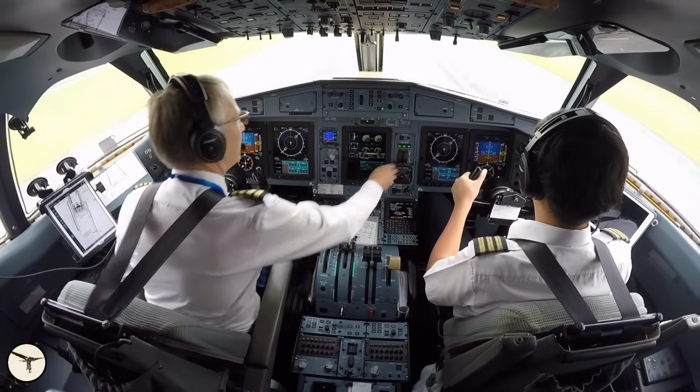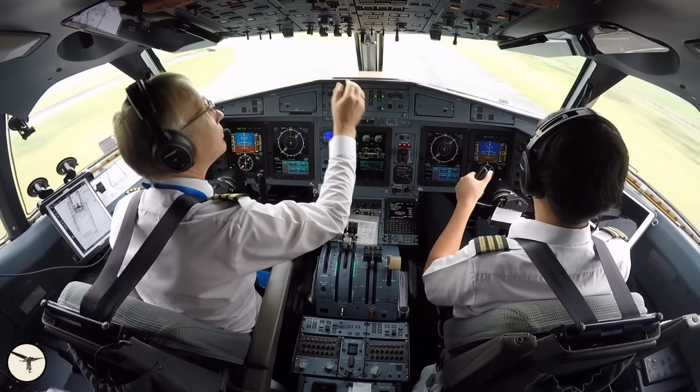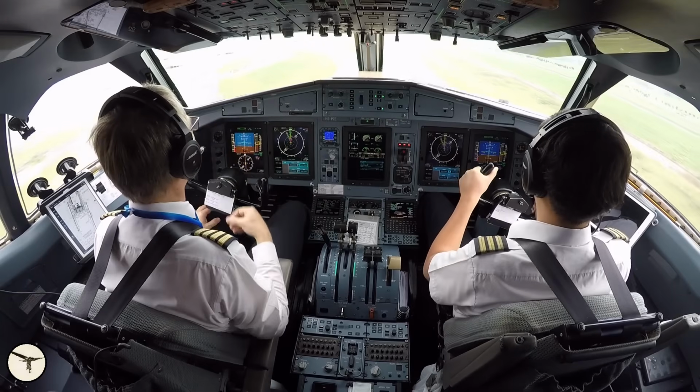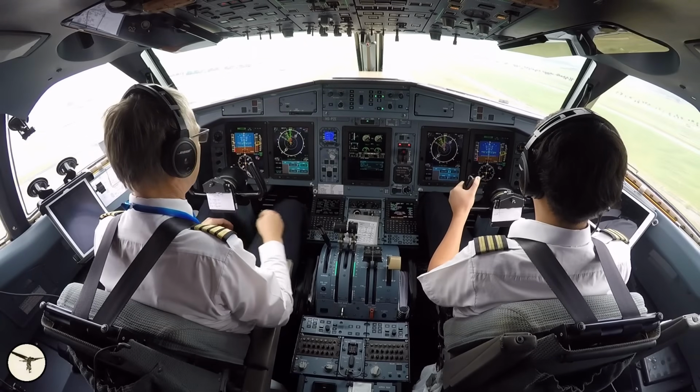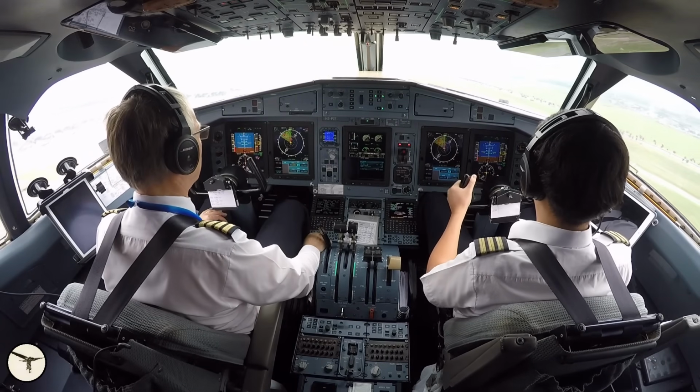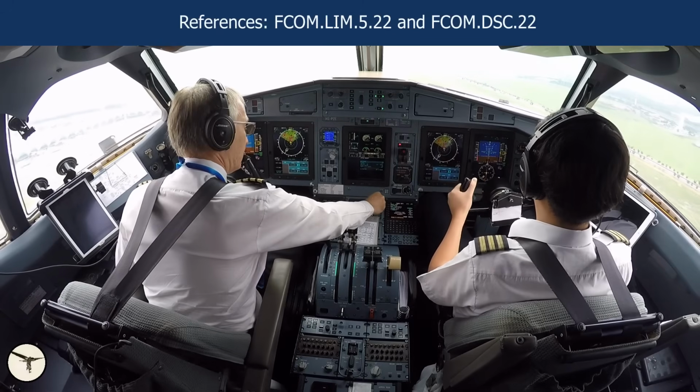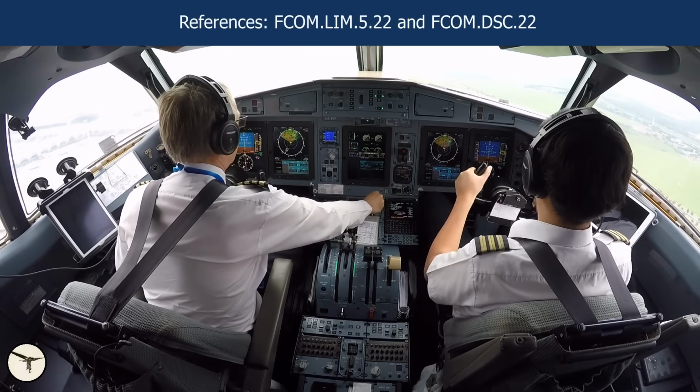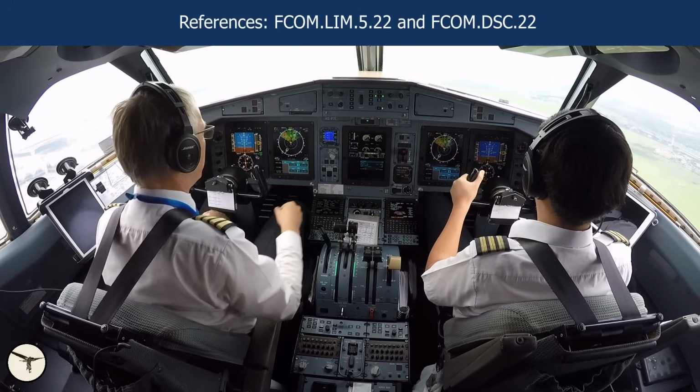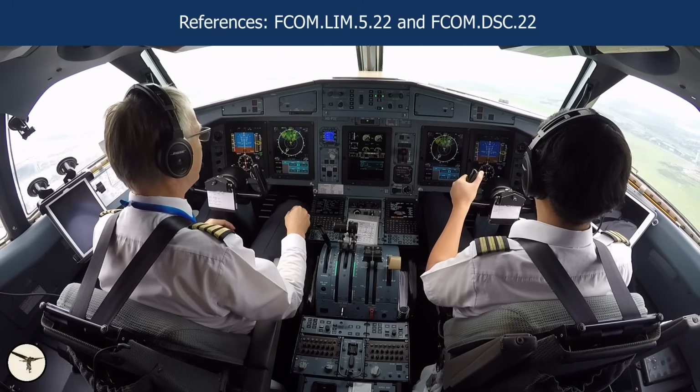This concludes the video about the autoflight system in ATR aircraft with glass cockpit. Please note that some software variants may not include all functions described here. Furthermore, the functions have not been explained in full detail. Always refer to the FCOM or the specific aircraft you are flying for accurate information.